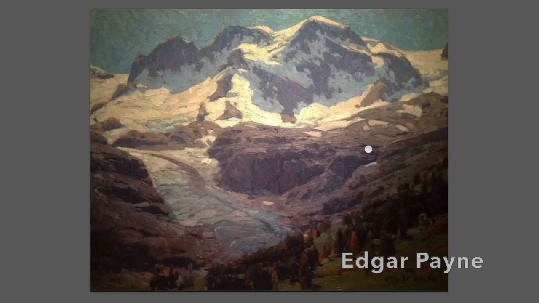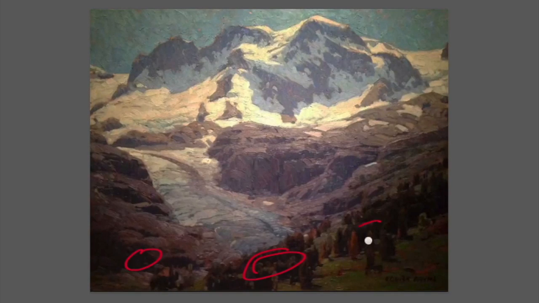Now this is a painting by Edgar Payne, and he's got the darkest darks down in here in the foreground. And what that does is pull that foreground forward. But it's not the focal point. It isn't where your eye goes first. Your eye goes to the most contrast. And that's between this real light, warm white and the darker, not a real dark shadow, but darker. And what this gives you is the most contrast.